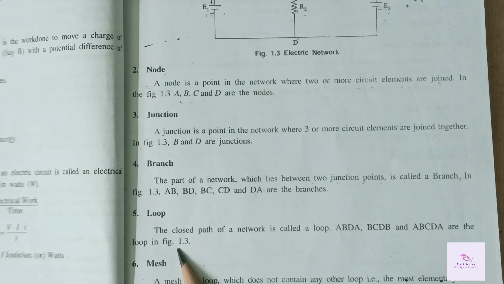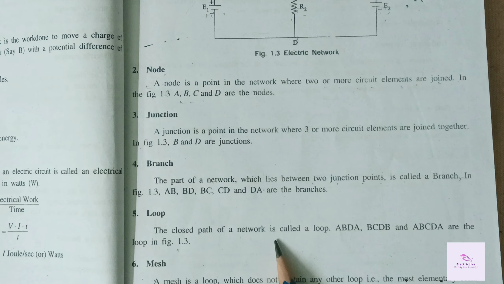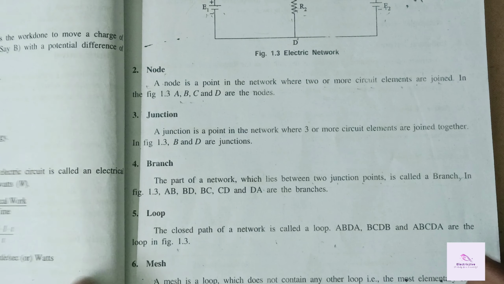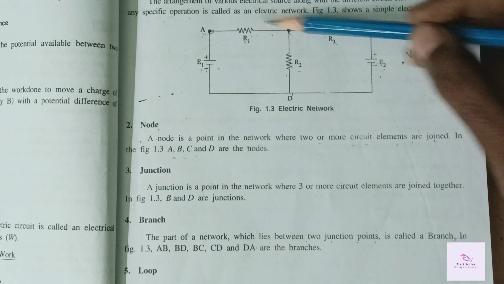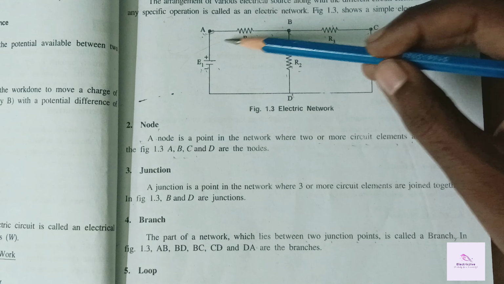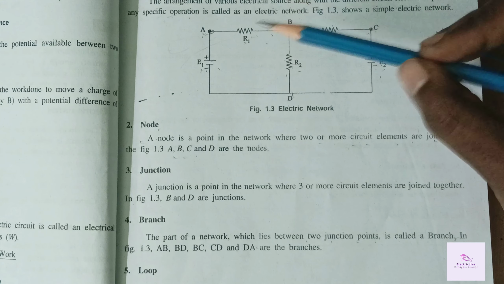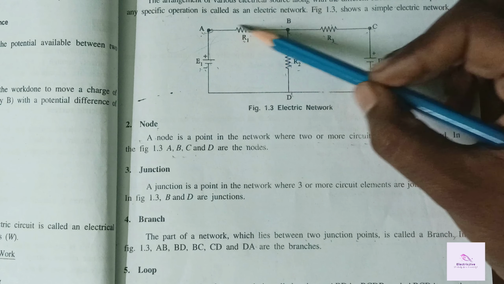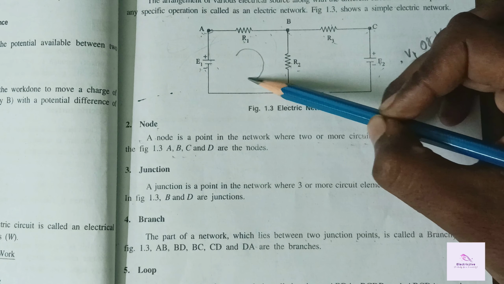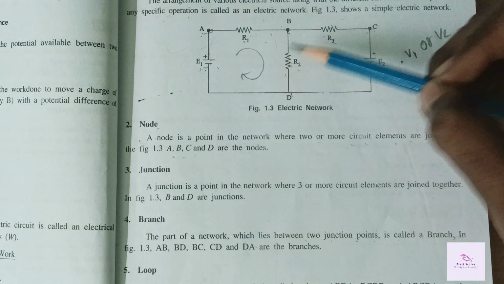Then loop. The closed part of a network is called a loop. Let us consider A, B, D, A. This is one loop where current flows from here to there. It is denoted like this. It is one loop.